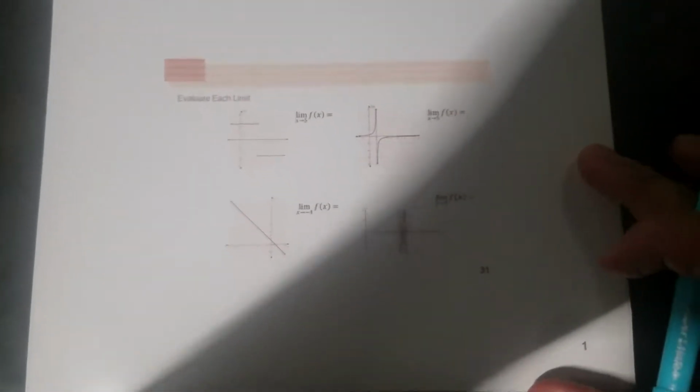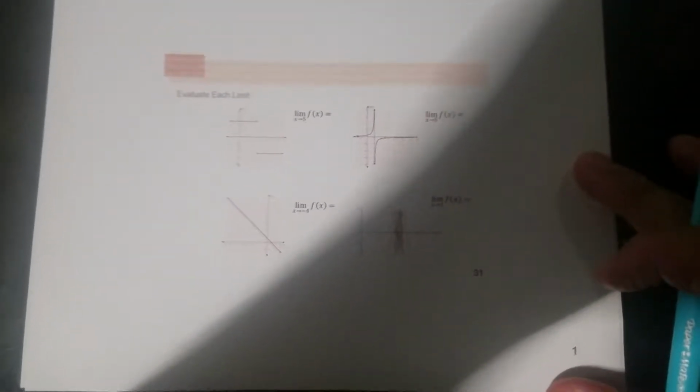Okay, guys, so this is the Unit 10 review for the IA, and we're going to start here with looking at limits from a graph. A couple things to note here, guys. If I see a little negative sign or a positive sign, that means I'm only looking at the negative side of 5, or only the positive side of 5.